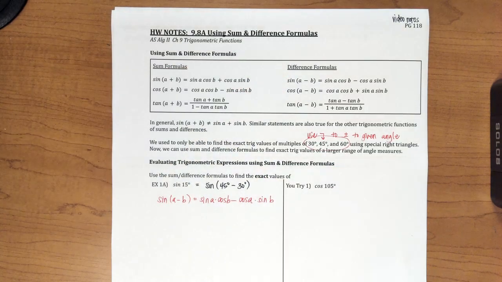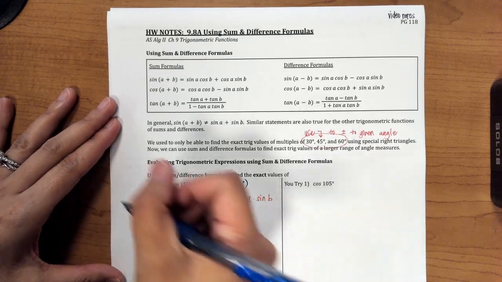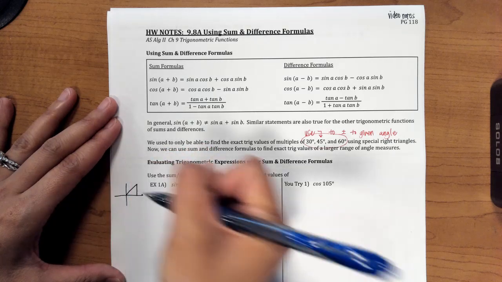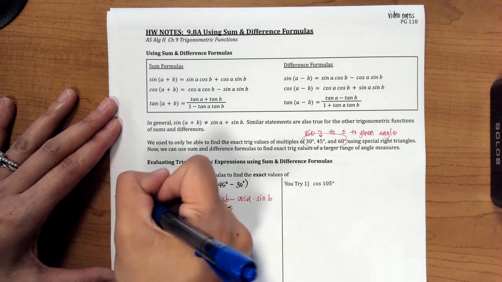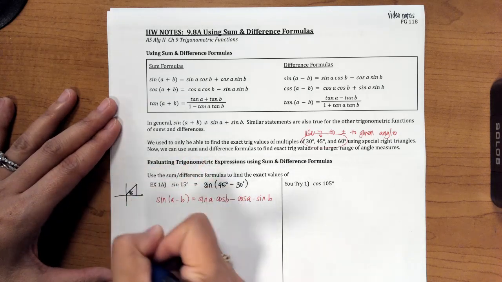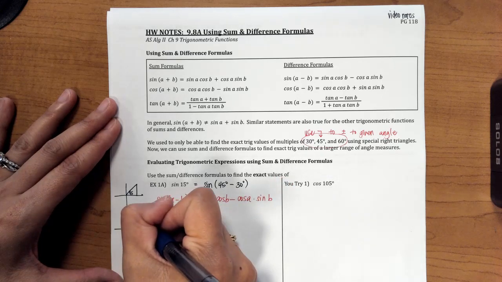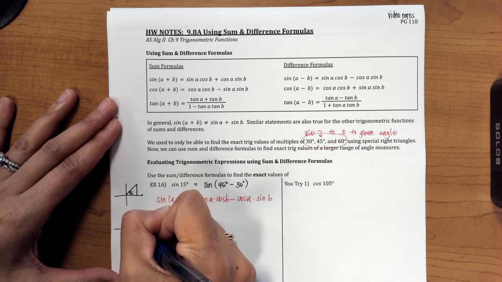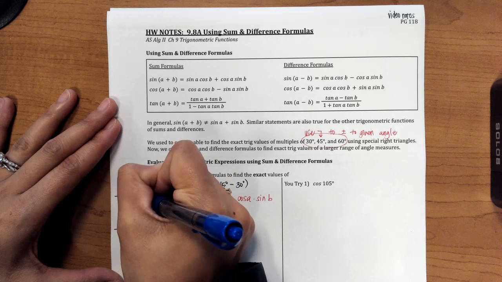Okay. So before we can do anything, we probably need to draw a 45, 45, 90 triangle. So here, this is a 45, 45, 90, right? And then we need to draw a 30, 60, 90. So this is 30 degrees, which will be down here. Let's label these. So these are the values.